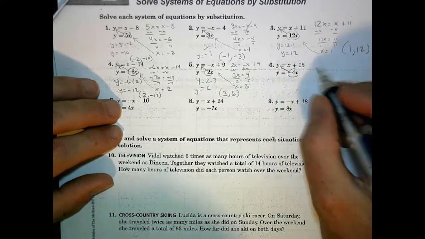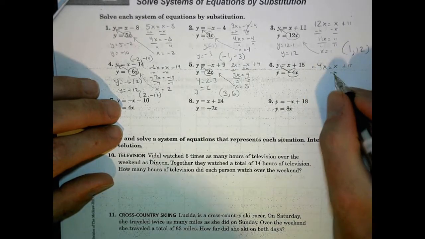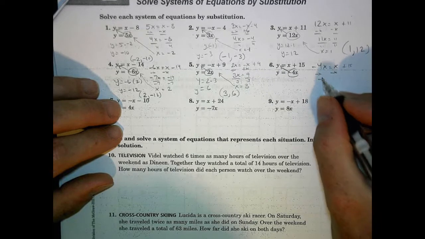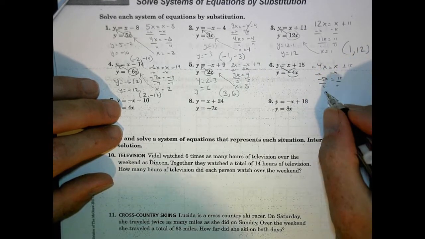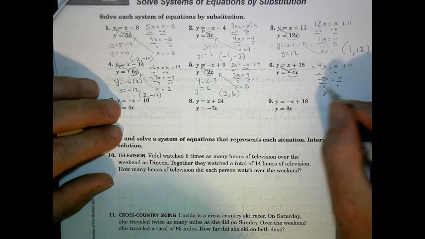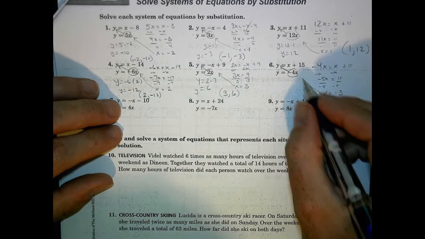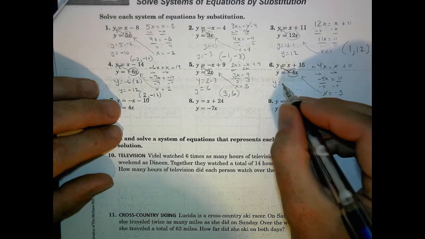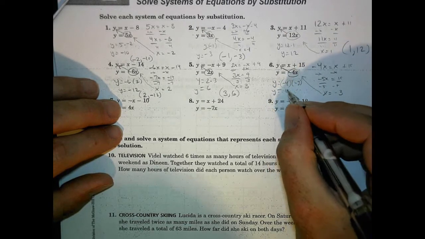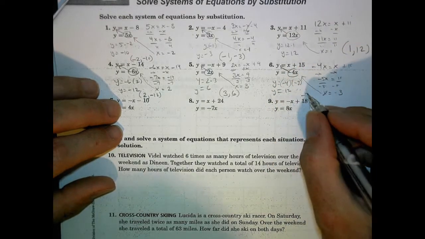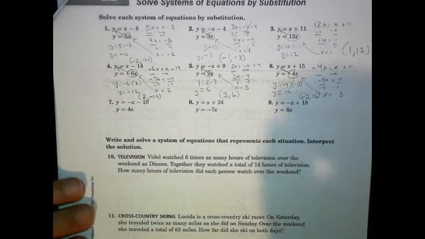Next one, negative 4. So we have negative 4x equals x plus 15. Subtract x from both sides. We have negative 5x equals 15. Divide both sides by 5, and x, or by negative 5, sorry. So x equals negative 3. Gonna plug that in up there. So we have y equals negative 4 times negative 3, or y equals 12. So we'll have negative 3 comma 12 for our solution for that one. Number 7.